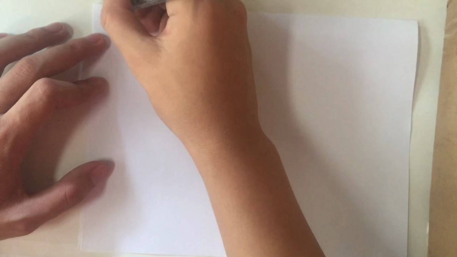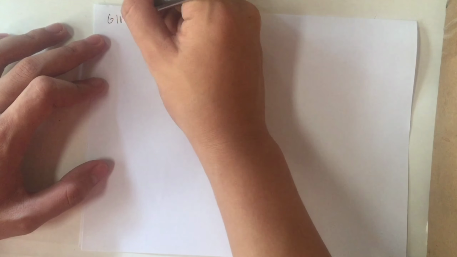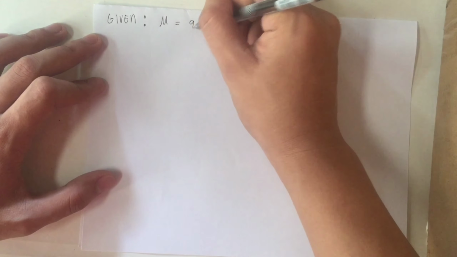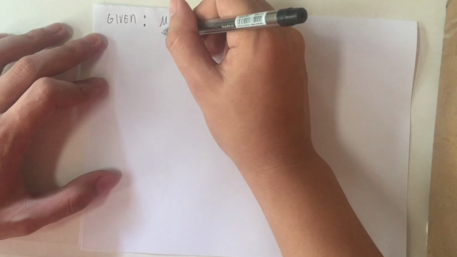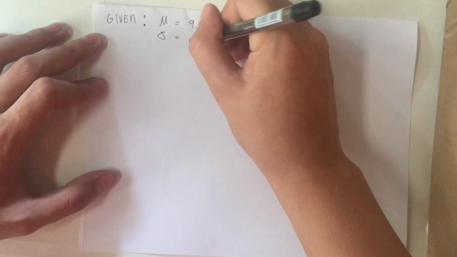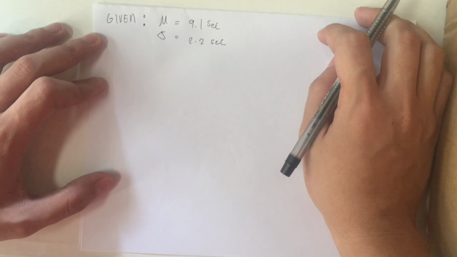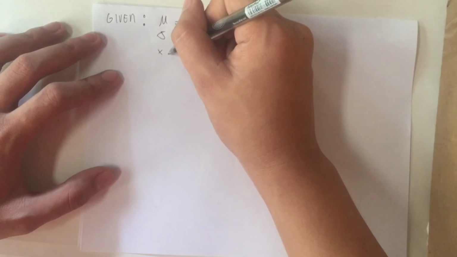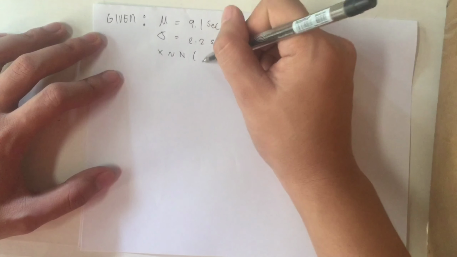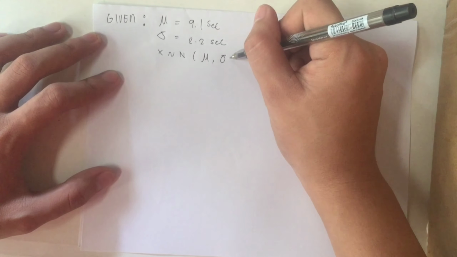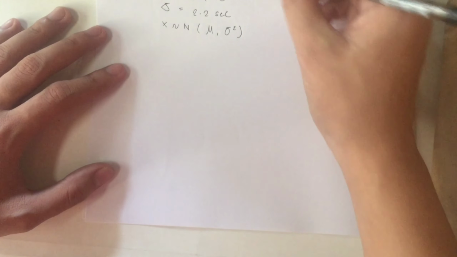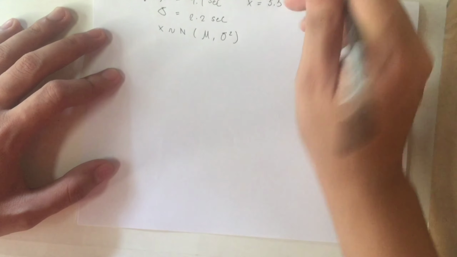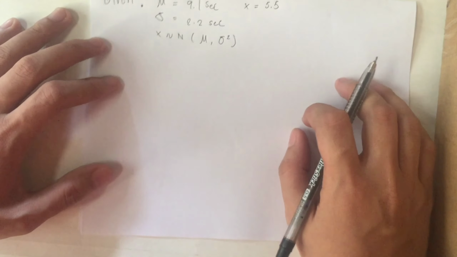First, let's write the given from the problem. Mean equals 9.1 seconds and the standard deviation is 2.2 seconds. X and 3 minus squared. X equals 5.5.